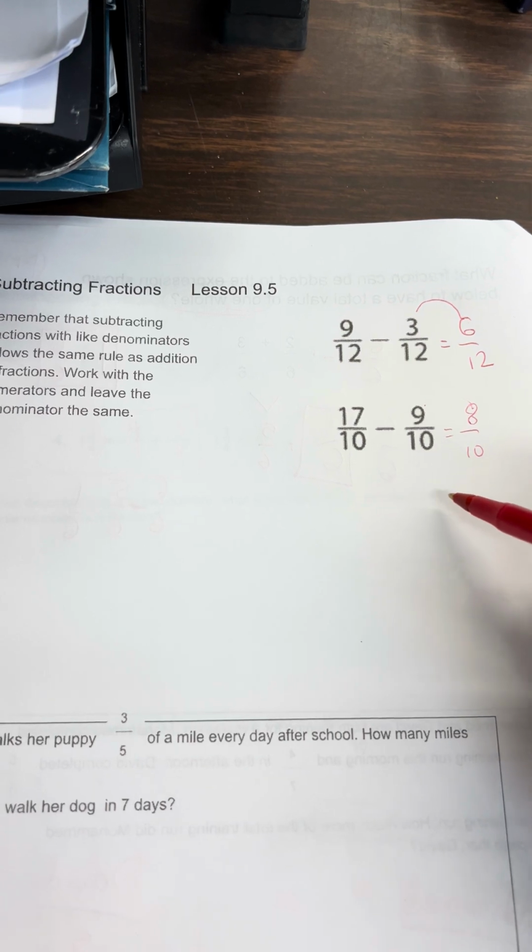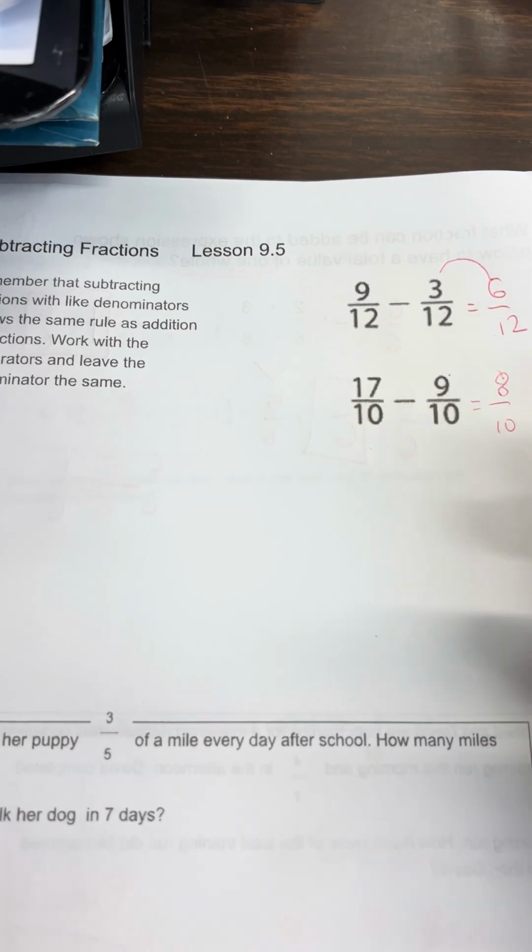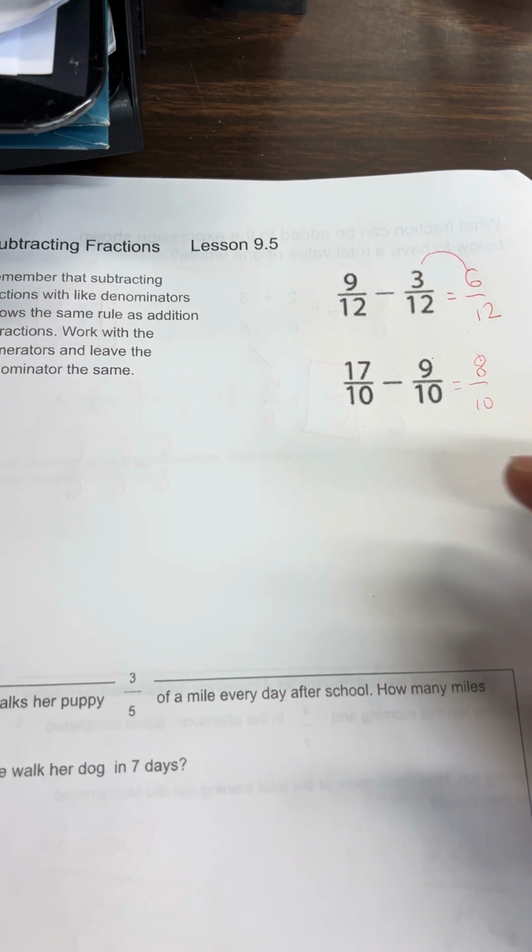People in class have been asking, what if the denominators are not the same? We're not worrying about that. We're not going to see that this year.